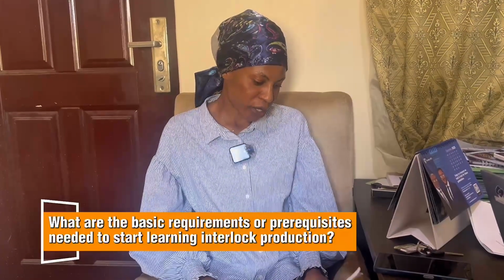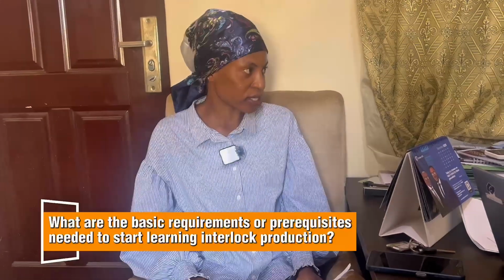What are the basic requirements or prerequisites needed to start learning this skill? Okay. So to me, I think in every skill worth knowing, one has to have passion for what it entails and what it brings to the table. Just as I've earlier stated, interlock production deals with construction and it deals with building. So a new beginner who is ready to venture into the business should be ready to venture into the building business, learning how to mix and other concrete manufacturing processes, as well as its application.